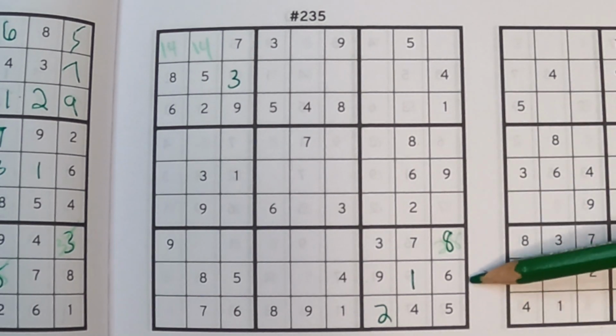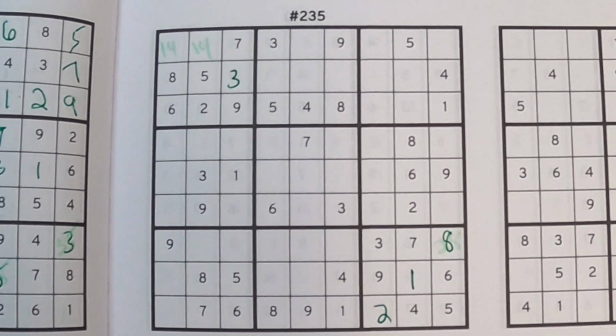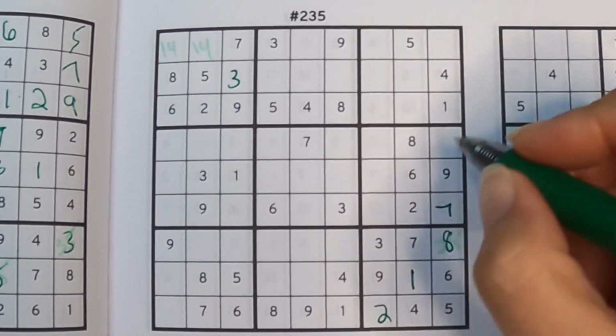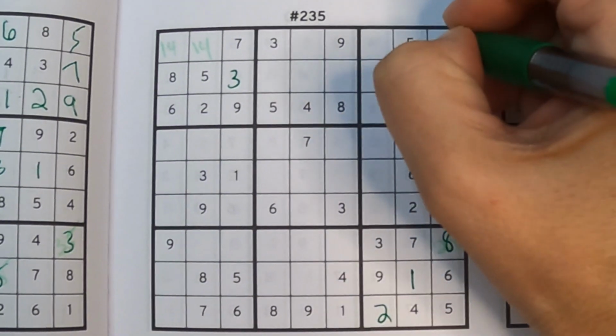For this column, we're missing 2, 3, and 7. We've got 2 and 3 here, so this is our 7. That 2 makes this our 3, 2.